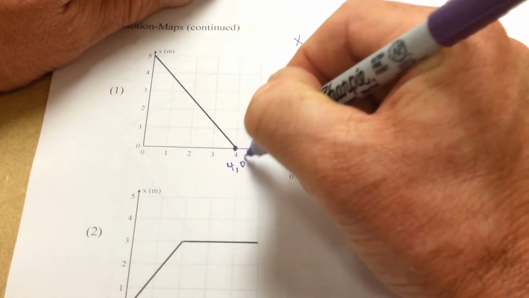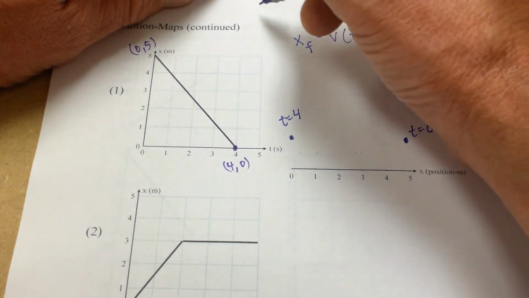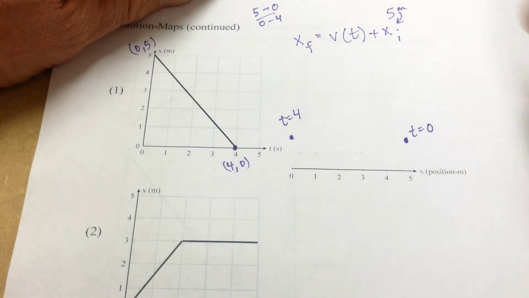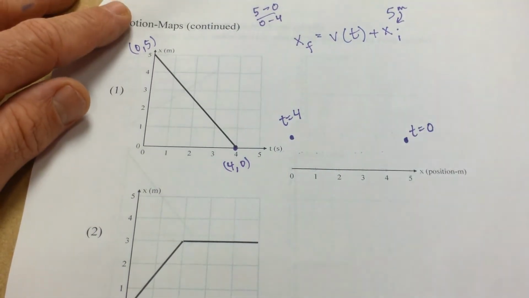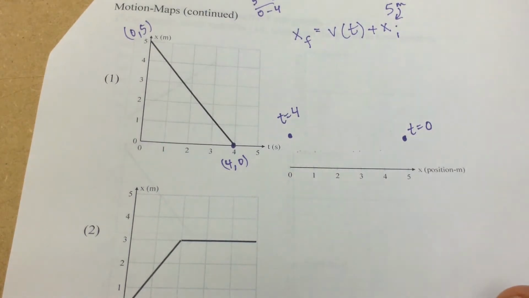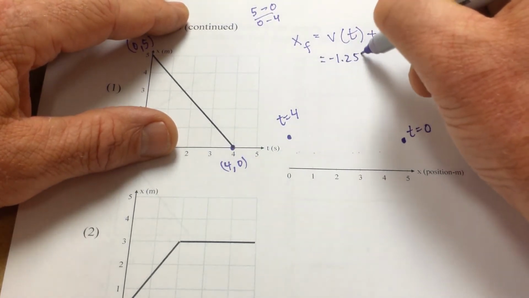So we have 4, 0, and we have 0, 5. So the slope would be 5 minus 0 over 0 minus 4. So that slope is negative 5 over 4. If you put 5 over 4 in your calculator, we get a slope of 1.25, but it's negative.